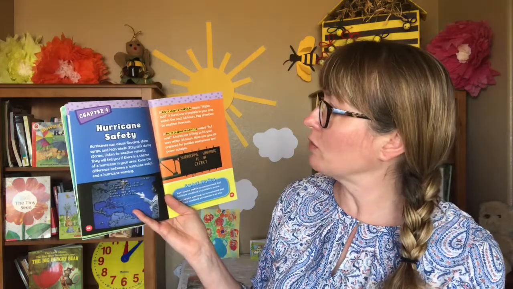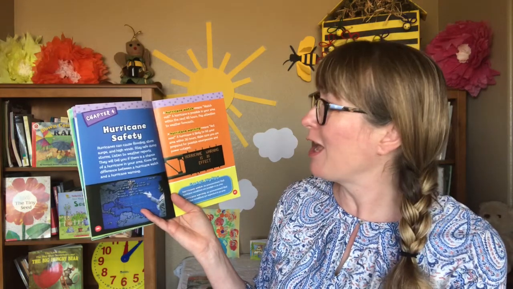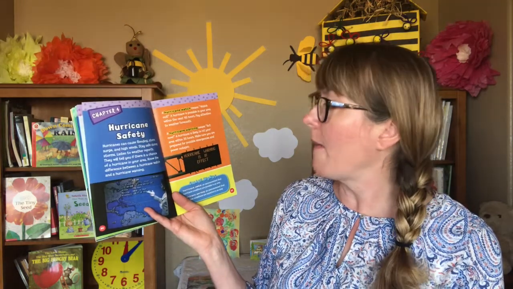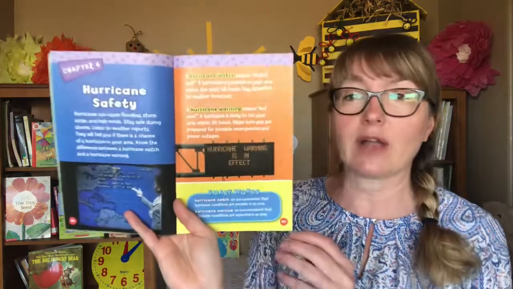A hurricane watch means watch out. A hurricane is possible in your area within the next 48 hours. Pay attention to weather forecasts. Now, a hurricane warning means act now. A hurricane is likely to hit your area within 36 hours. Make sure you are prepared for possible emergencies and power outages.